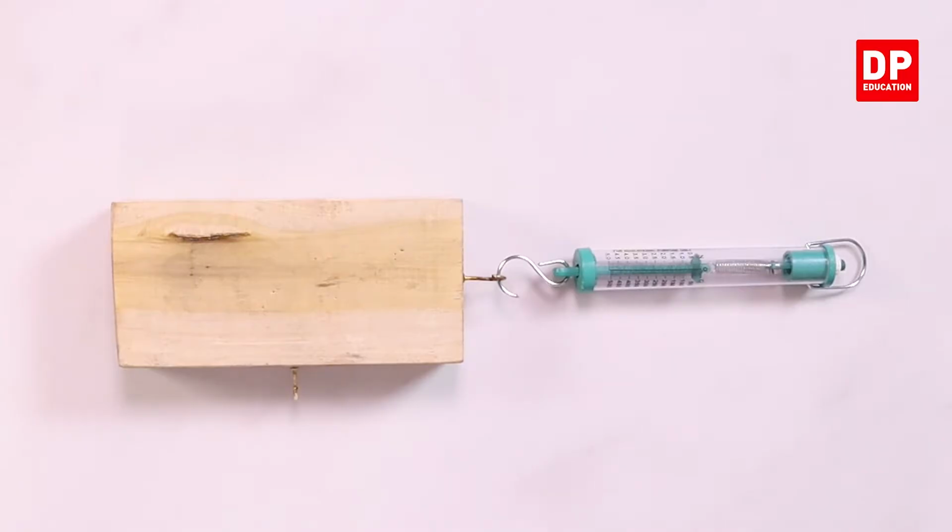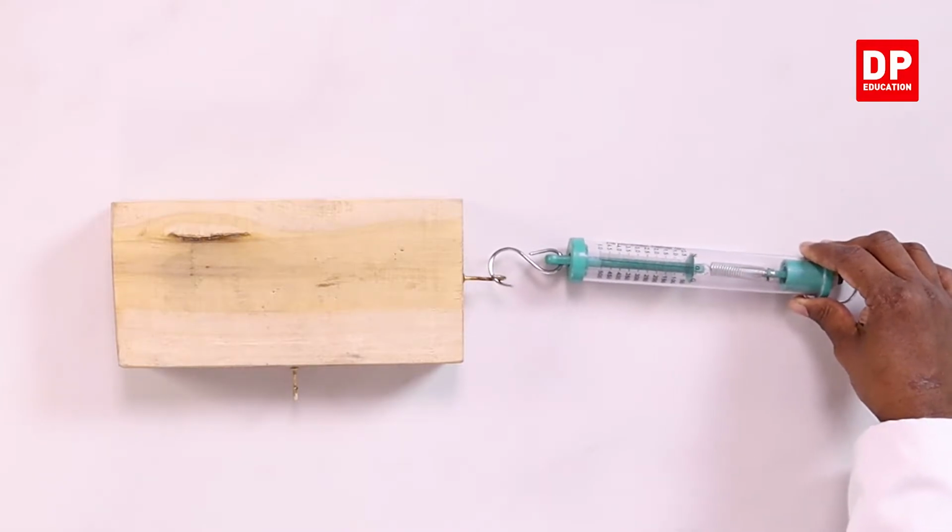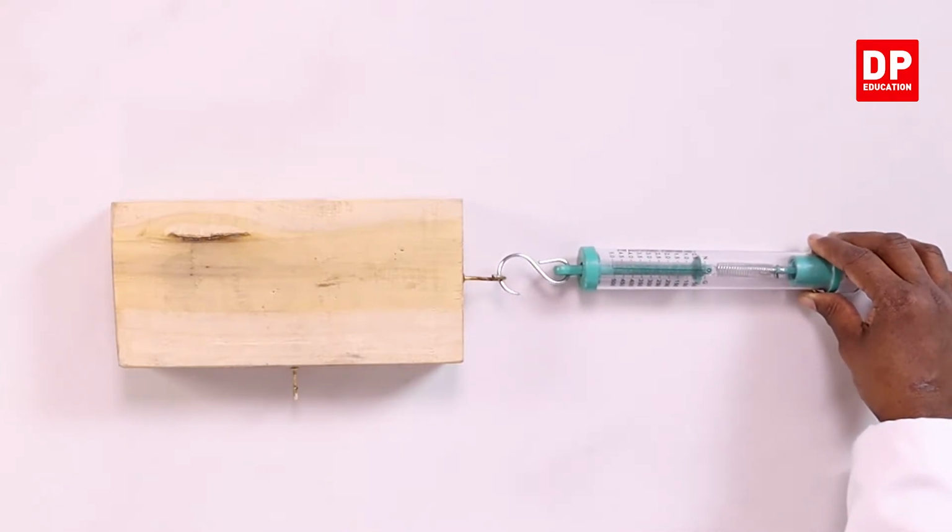If it is 1 Newton, that is equivalent to 100 grams. So we can apply the force by pulling the Newton spring balance.